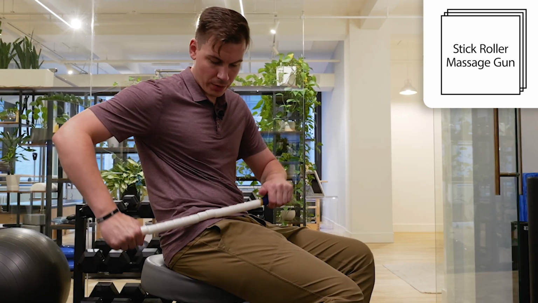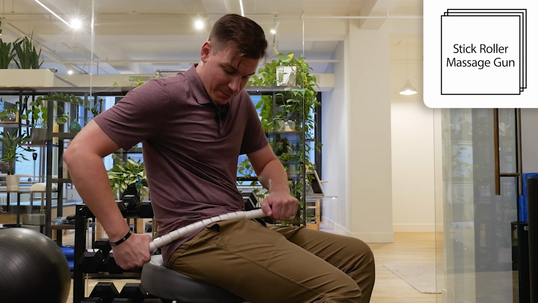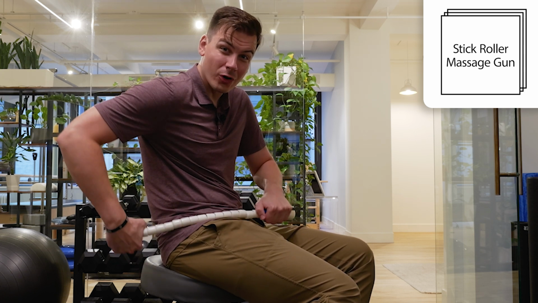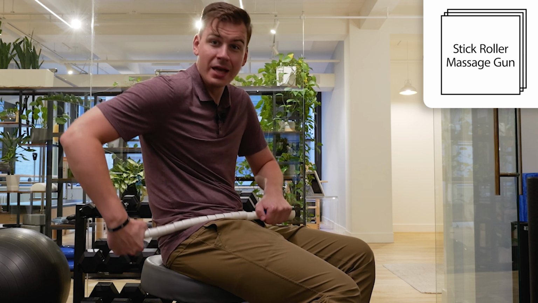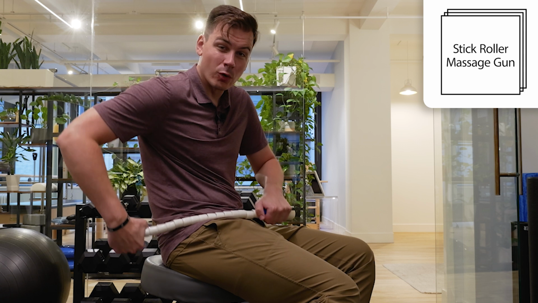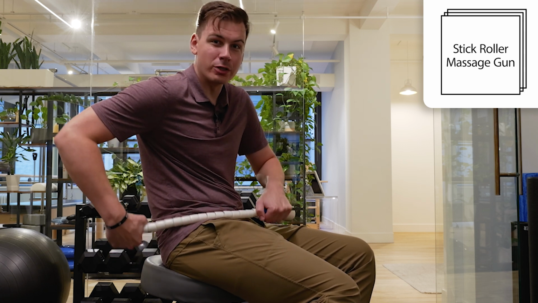The first thing that you can do is to take something like a stick roller or a massage gun and address that tensor fascia lata right about here. If you've gotten to the point where the IT band is causing pain in your knee, then this muscle probably will feel very sore and very tender. So use something like a stick roller or a massage gun, where you can sit down in a chair and only use your arms, as the pressure tends to work out a lot better rather than using a foam roller.